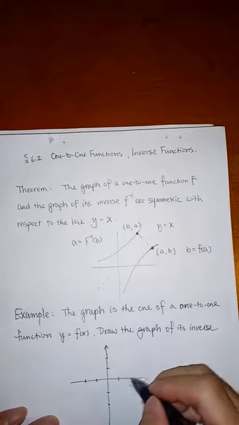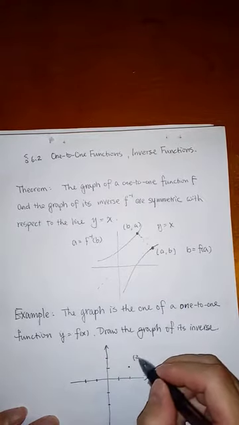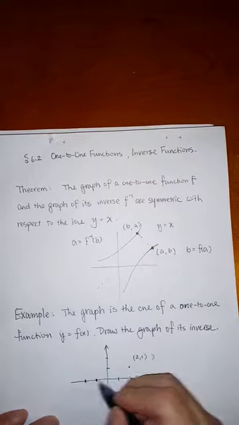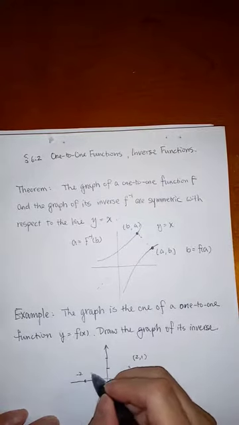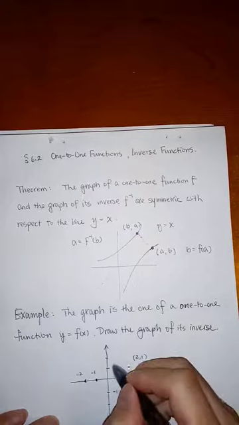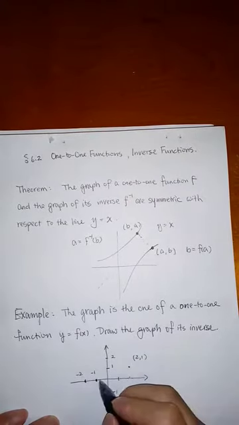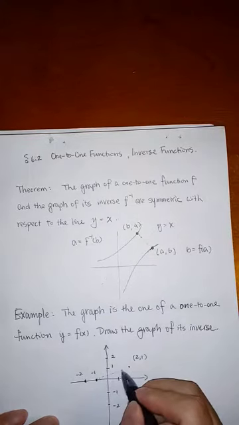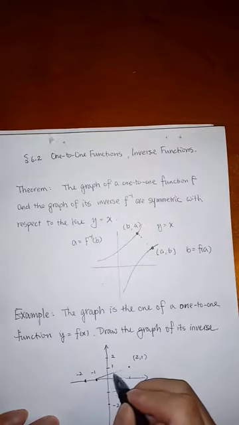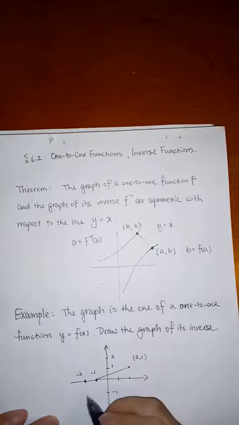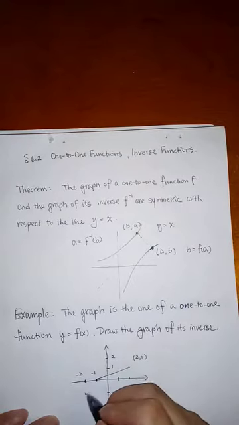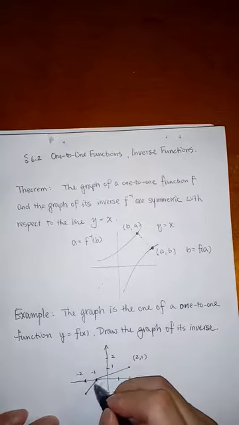So the graph has the point (2, 1), and here is (negative 1, 0), and here is negative 1 and negative 2. So this is the graph of this one-to-one function.